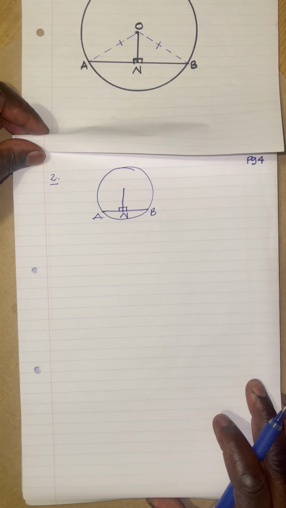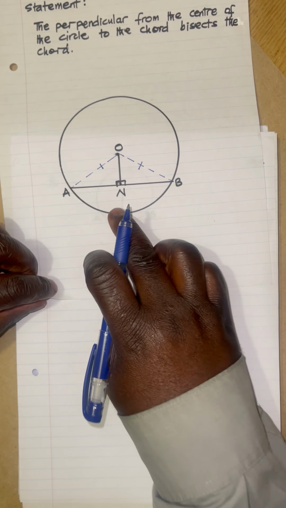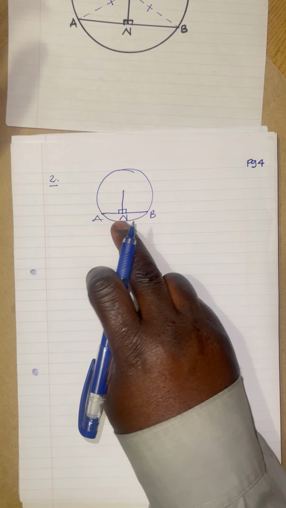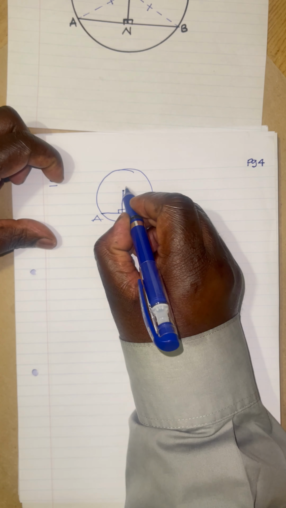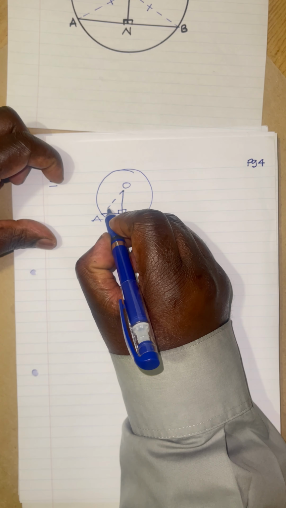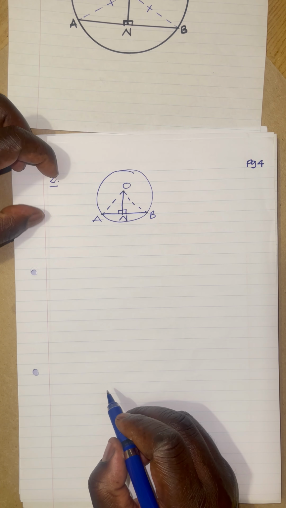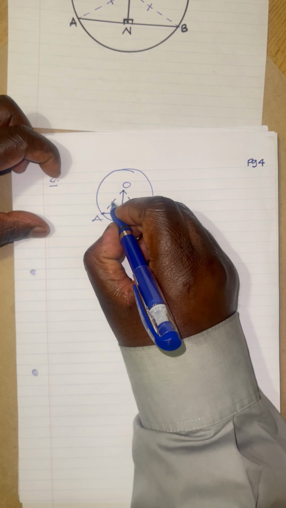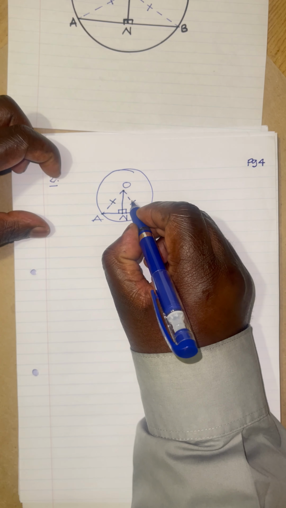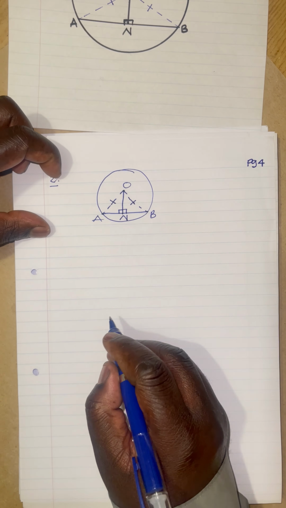Let me move this one down. As I've indicated in this construction here, we're going to call this point N, and our center is O. Again, construction like we said, like that, and we know that these are radii, so that equals that. That line equals that line.